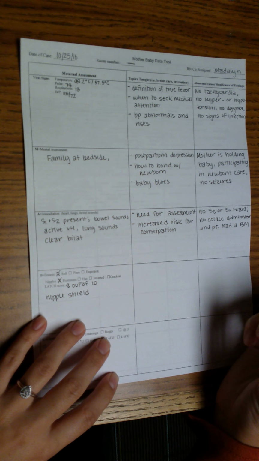So you need to talk about what's significant for your mom. Our mom, for example, her breasts were soft and prominent, but her latch score was an 8 out of 10 because she needed to use a nipple shield. She was having difficulty breastfeeding a little bit for her first time. So that's important to document in case in the future she has another baby and wants to remember what she did. And with a nipple shield, you need to note the size that they're using. They come in different sizes, and also the type. Some of them are more extended than others, depending on the mom's needs.